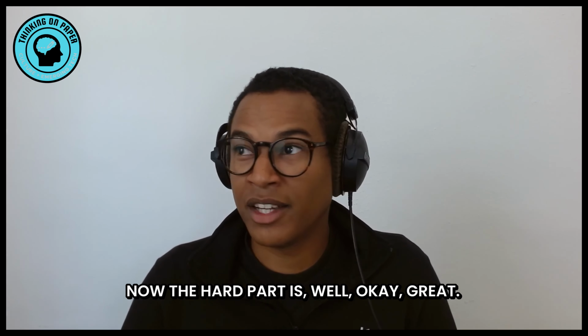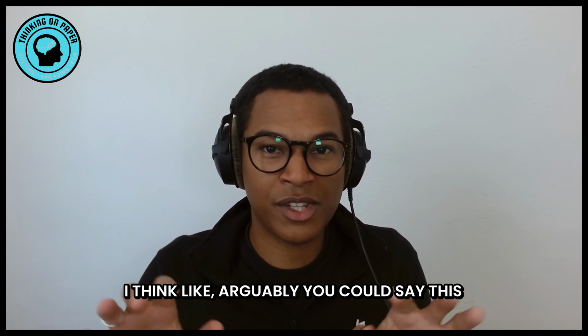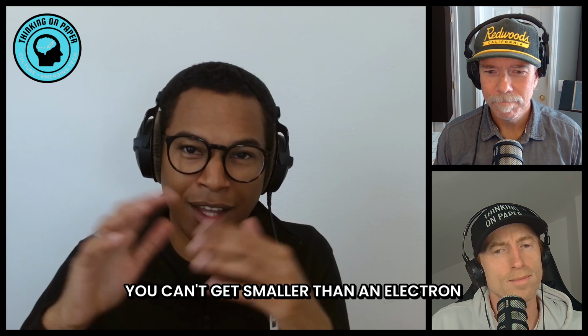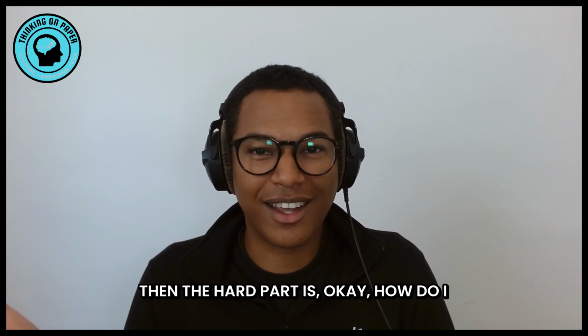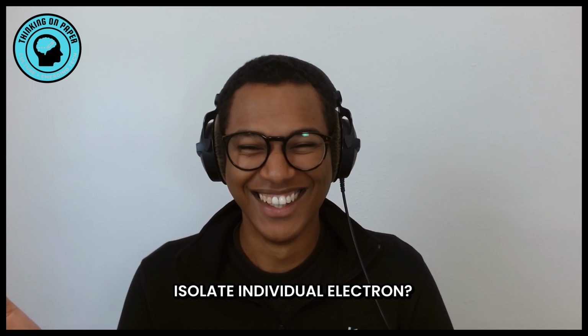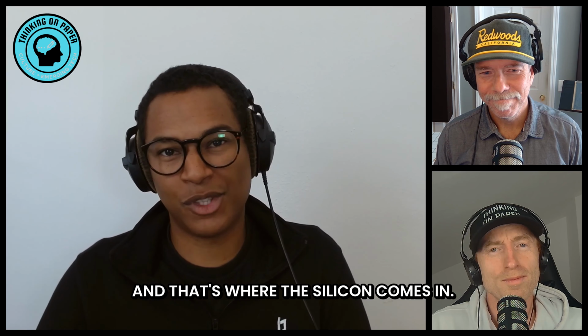Now, the hard part is, well, okay, great. And I think, arguably, you could say this is probably one of nature's most fundamental qubits. You can't get smaller than an electron spin qubit. Then the hard part is, okay, how do I isolate an individual electron? Like, good luck. And that's where the silicon comes in.